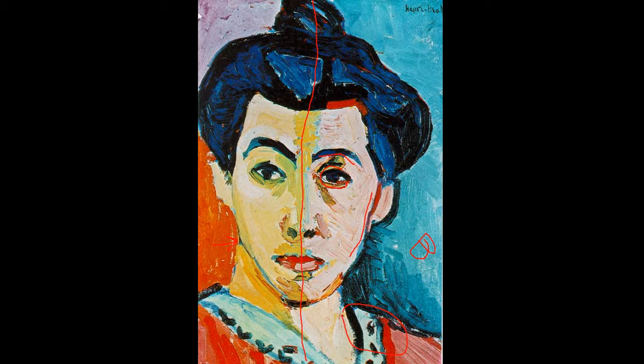So what does that tell us that the left-hand side represents? Well, if the right-hand side is the outer world, then the left-hand side would be the inner world, her mental, emotional state. She's presenting herself to us almost with a mask when you look at this particular image on the right. But the inside, what's really going on within her, is expressed through the looser brushstrokes.